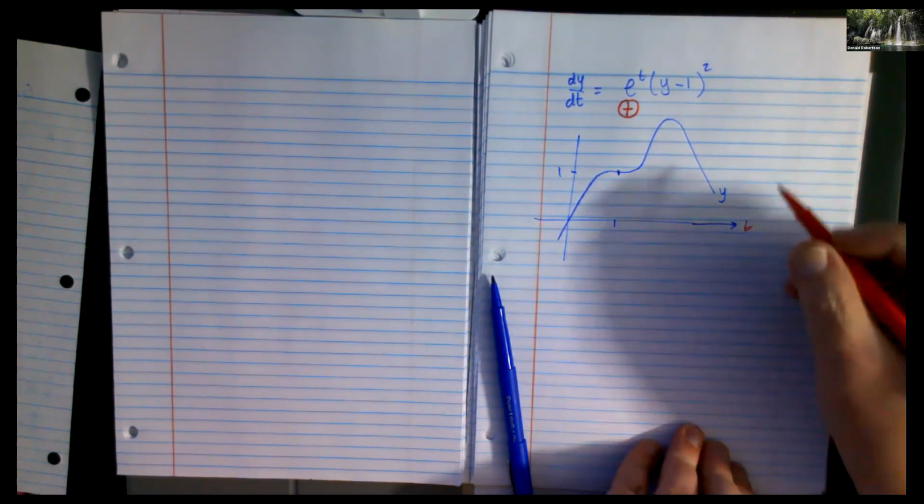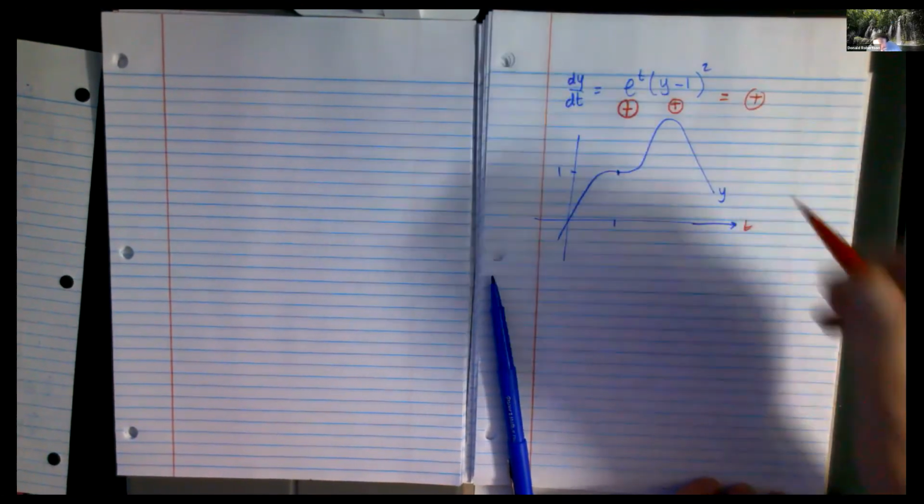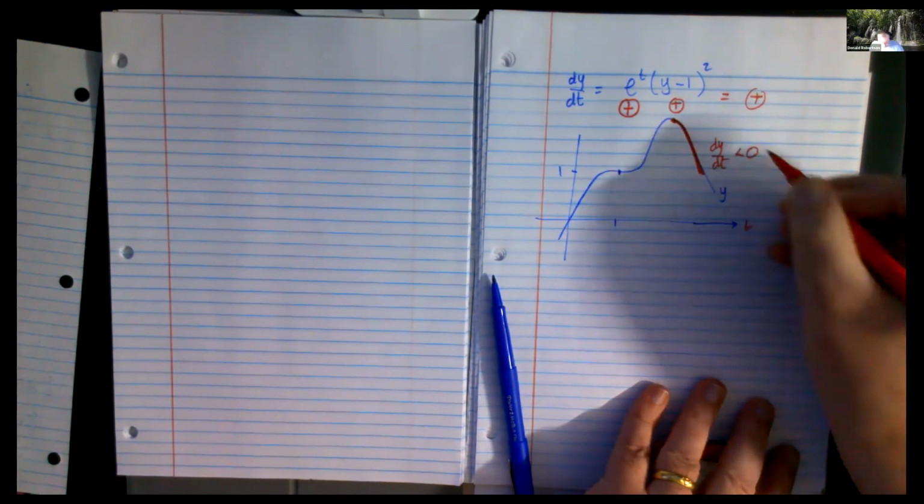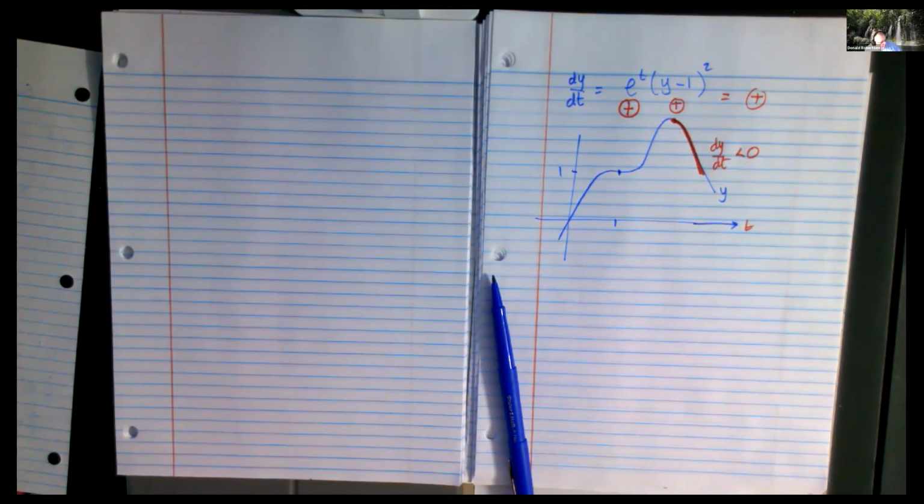Would you agree that e to the t is essentially the x-axis, would you agree that e to the t is always positive, right? E to the 10 is positive, e to the 20 is positive, it's always positive. Would you agree that y minus 1, whatever y is still positive? So does it not make this thing always positive? But what's happening here is that the curve is going downwards. And when the curve's going downwards, does it not mean that at least in this range of values, that the derivative is a negative number? So that's why that doesn't work.